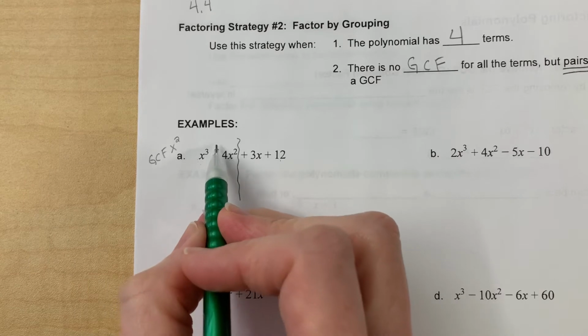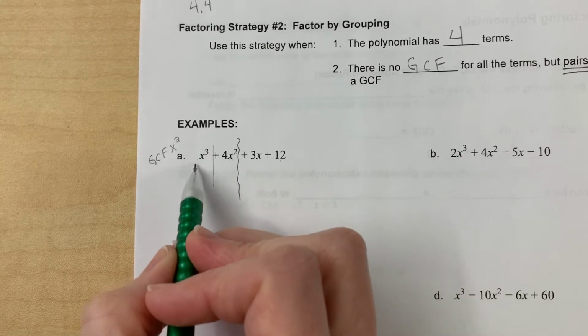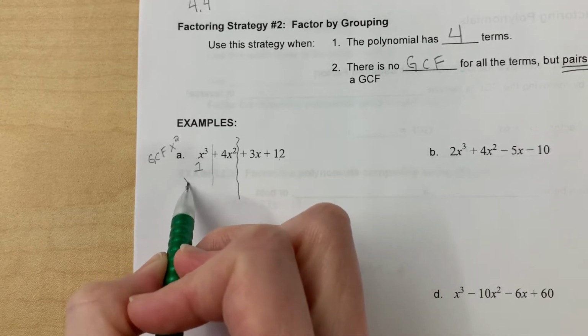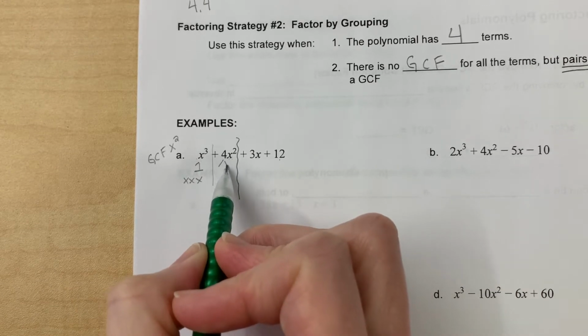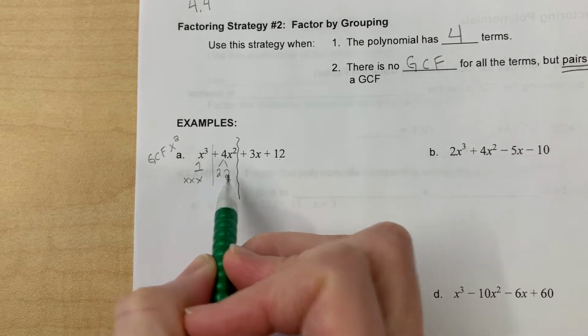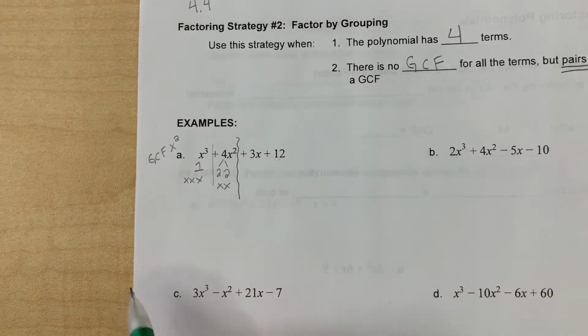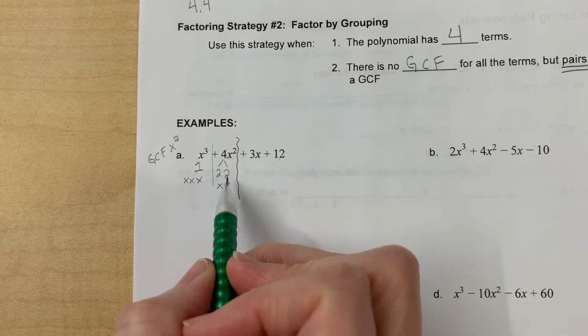So if you're going to do your trees like we've been doing, the only number we have here is a 1, and we have 3 x's. And if I were going to tree the 4, I would tree it into 2 and 2, and we would have 2 x's. So if you think about common numbers that we would circle, there aren't any.